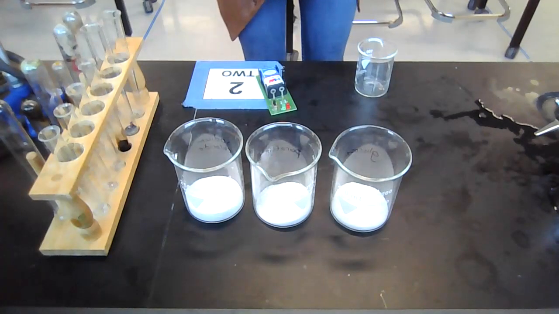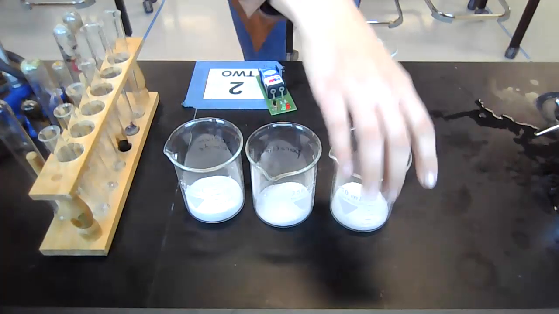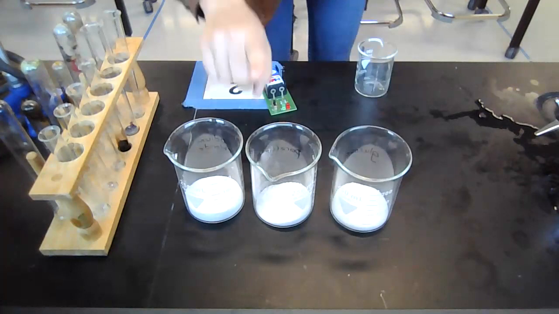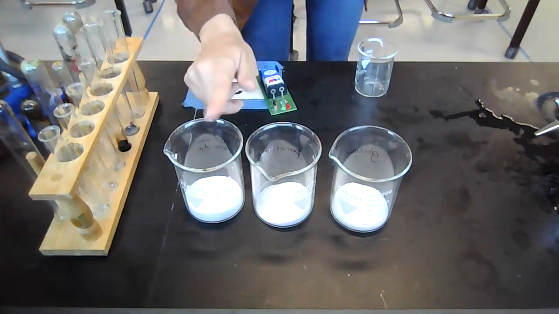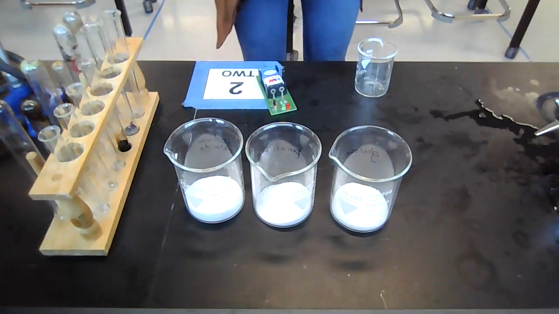Alright, I'm going to run you through the properties of solids lab. We have glucose here, so sugar. We have paraffin, which is wax, and then we have sodium chloride, which is table salt. So we're going to test the conductivity, solubility in water, and then relative melting points.